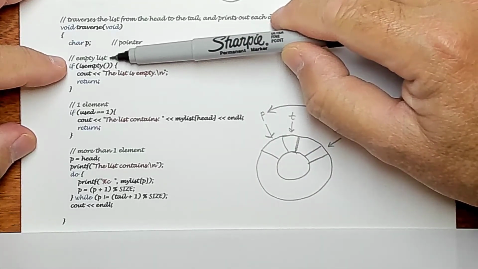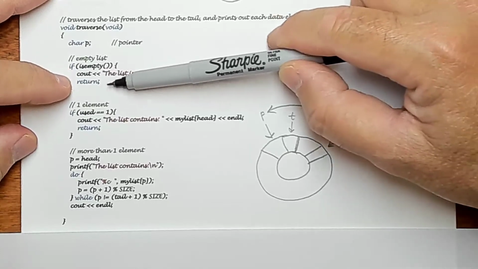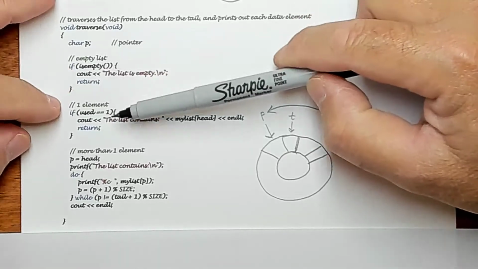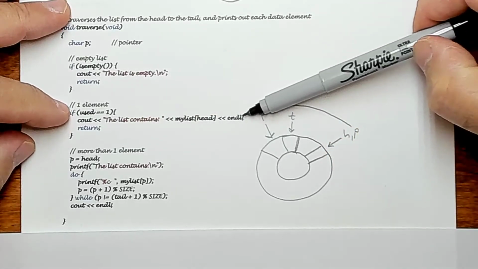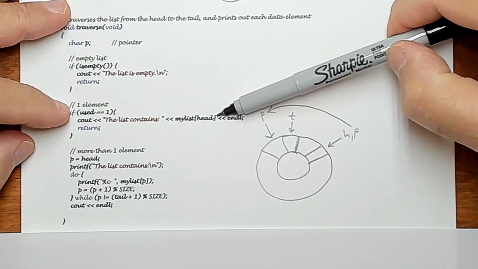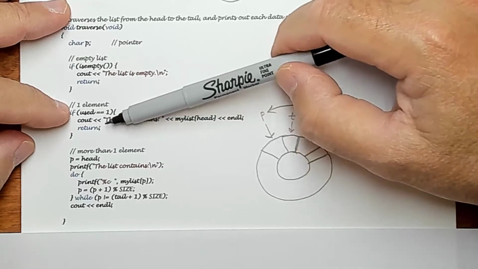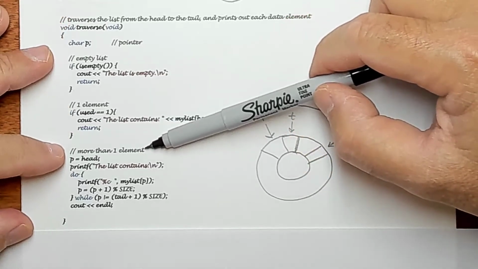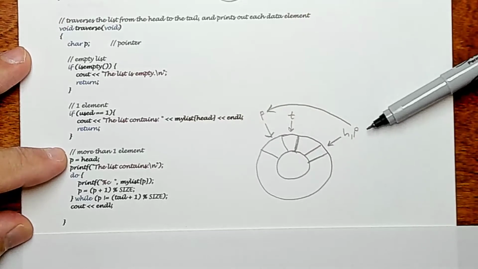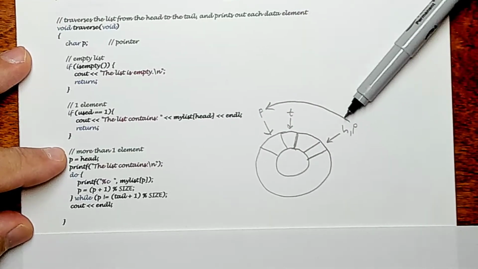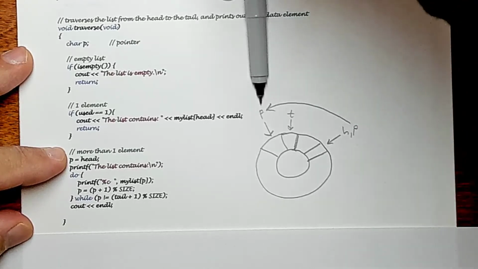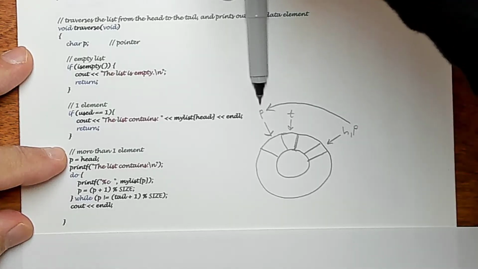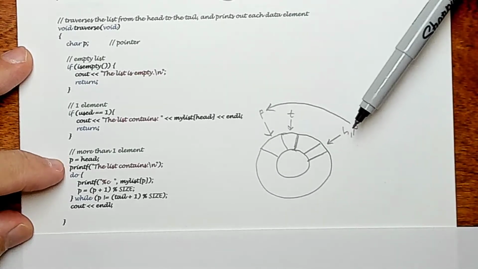There's a couple of situations we've got to check for. It might be empty, in which case you just print that it's empty and then return. And there might be one element, in which case the logic is pretty simple. You just print the data that's at the head of the list and then leave. And then it might be more than one element, in which case you need to point to the head and then walk P down to the end, in this case one element past the tail, printing along the way.